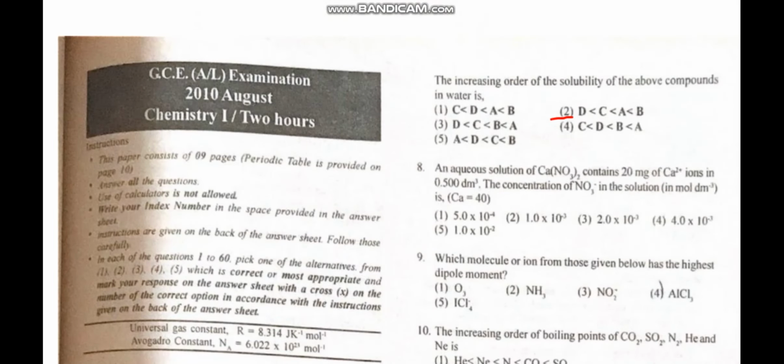Second one is the answer. Alright, okay, now we are going for the 8th question. An aqueous solution of calcium nitrate contains 20 mg of calcium 2+ ions in 0.5 decimeter cube. What is the concentration of NO3 minus in the solution?